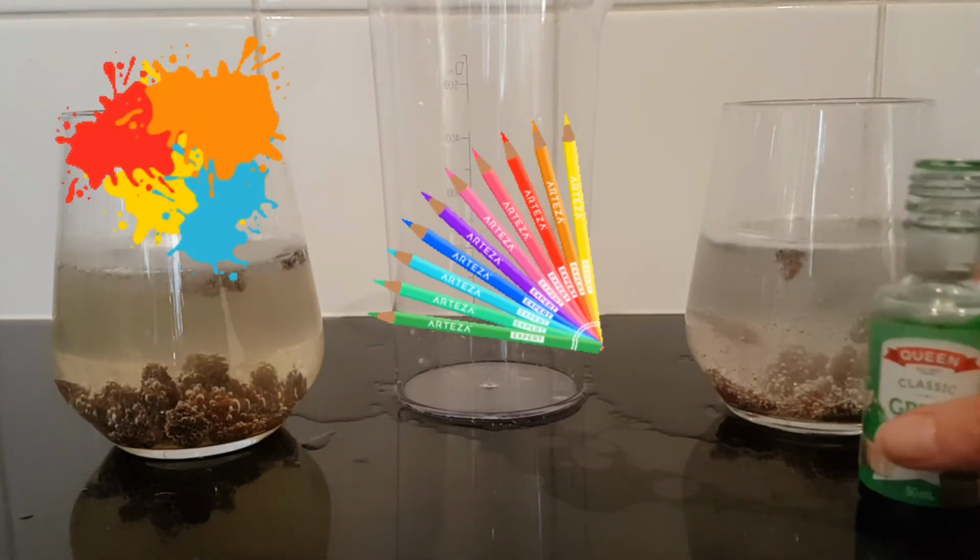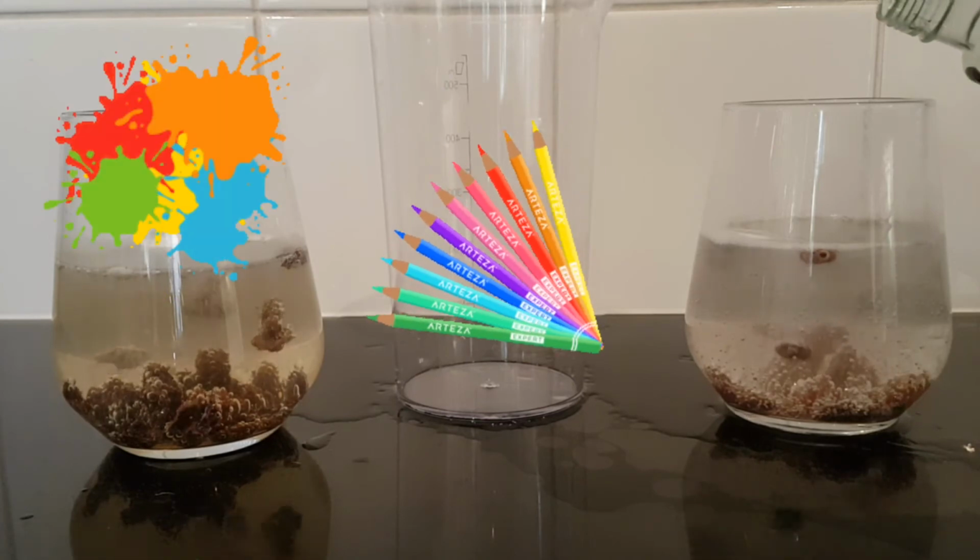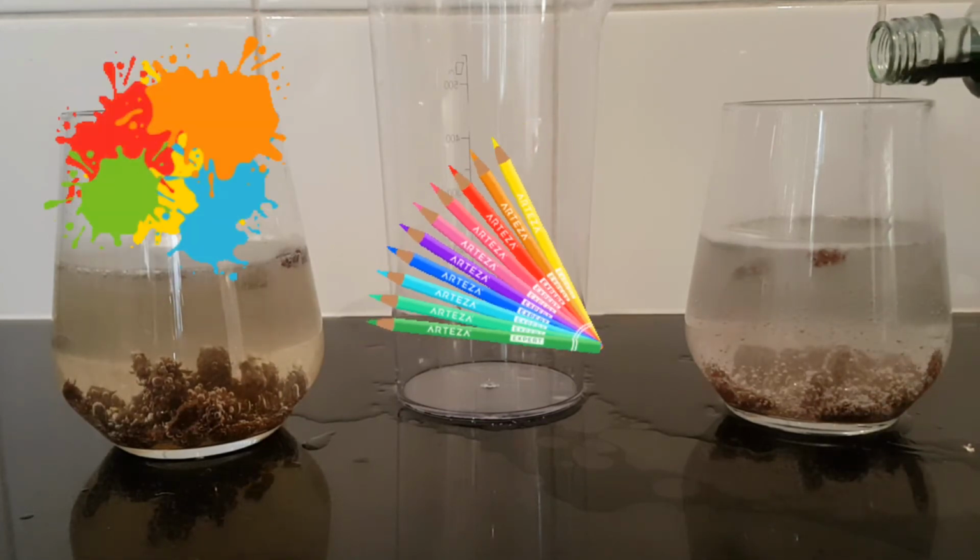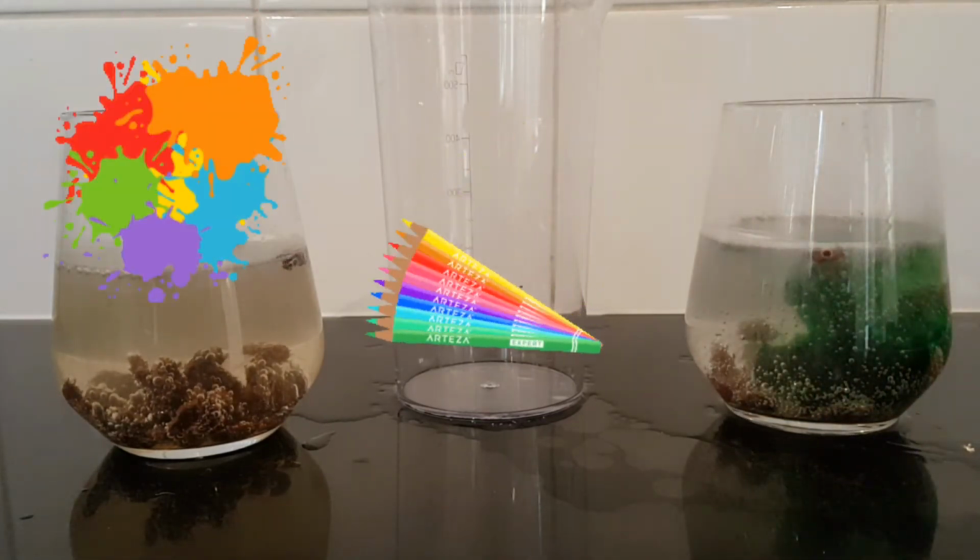I'm going to add a few drops of food colouring just because I love food colouring and I want to see if it makes a difference to what the experiment looks like.